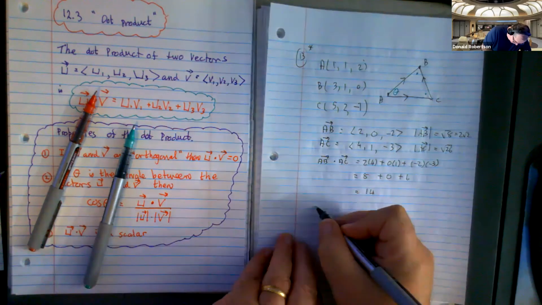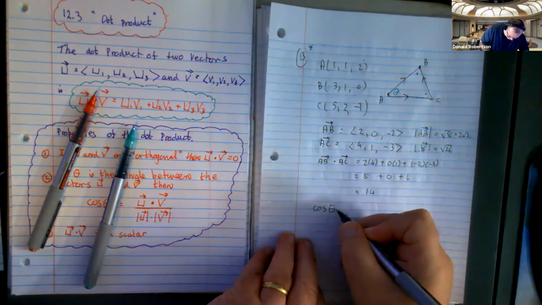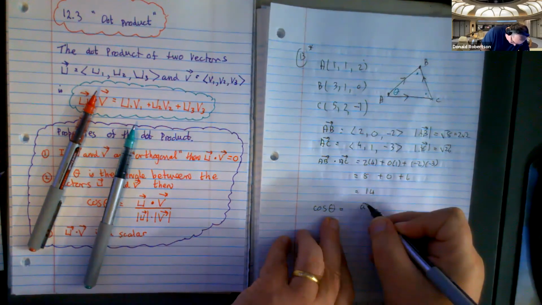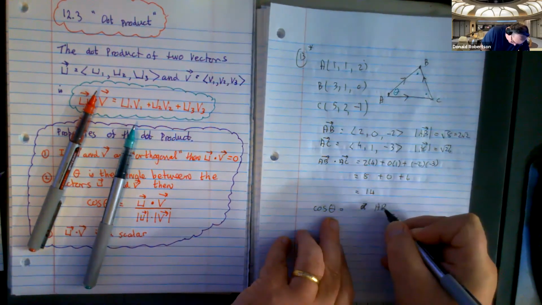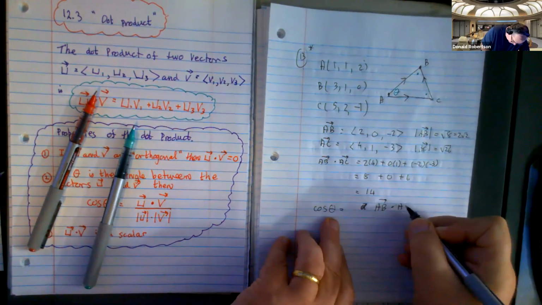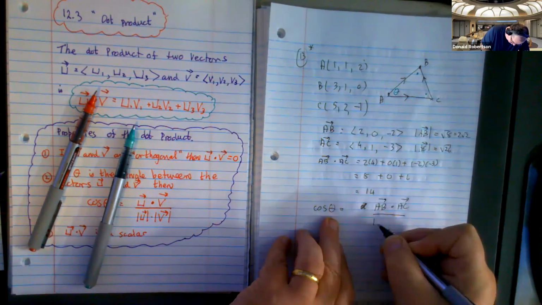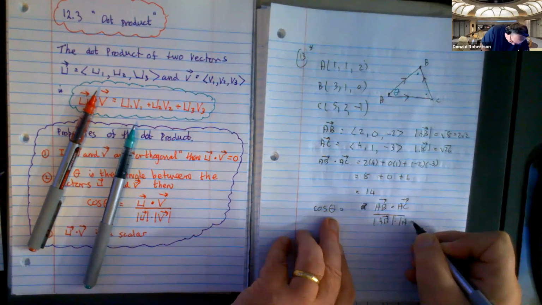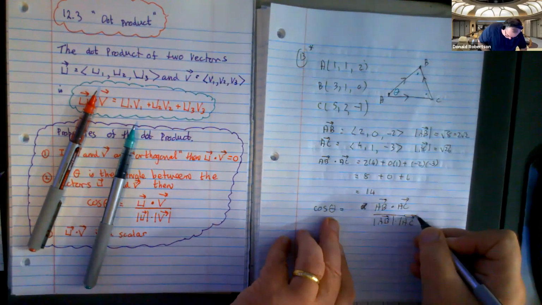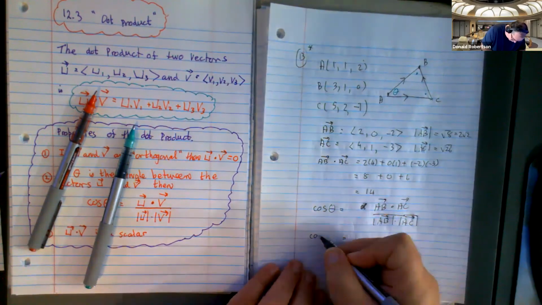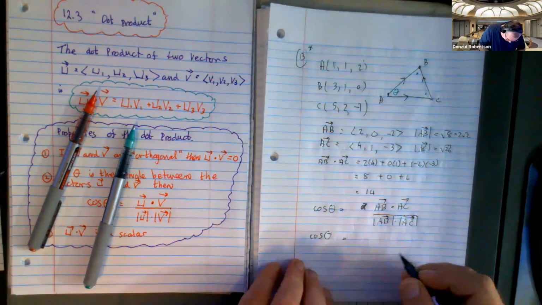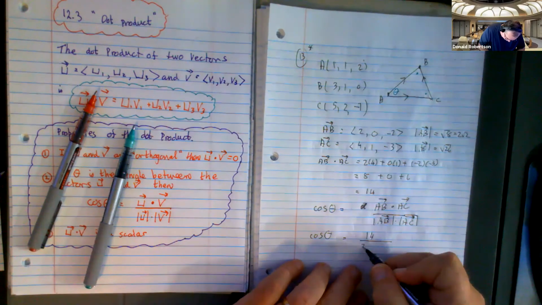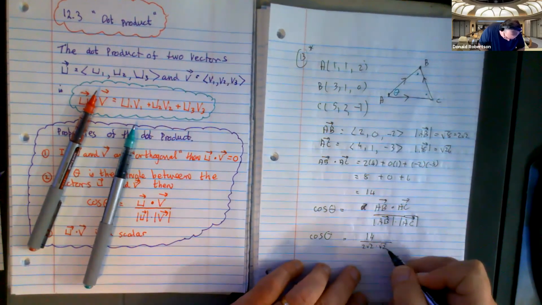And now I can find the angle for the cosine theta. In this case, it's going to be the dot product of AB and AC divided by the magnitude of AB and AC. This is going to be our last question for today. And this is going to be the cosine of theta. And the dot product is that guy. And it's this guy and this guy. So it's 2√2 times √26.